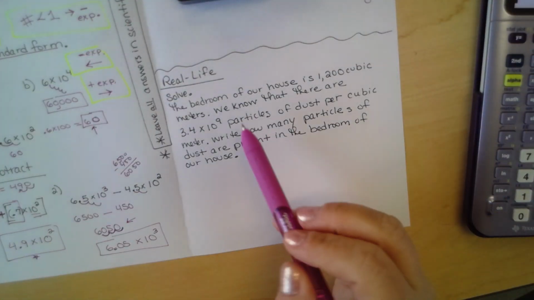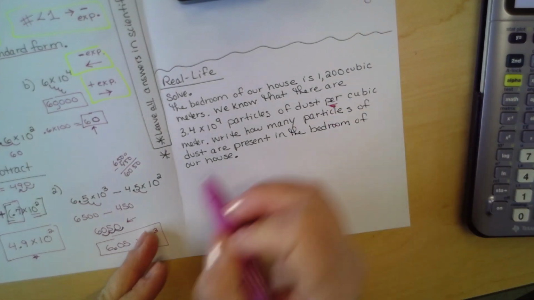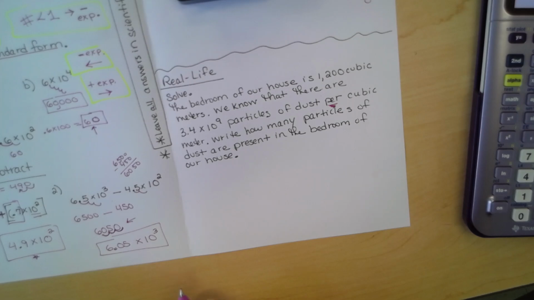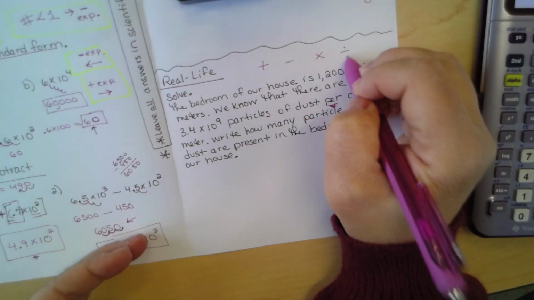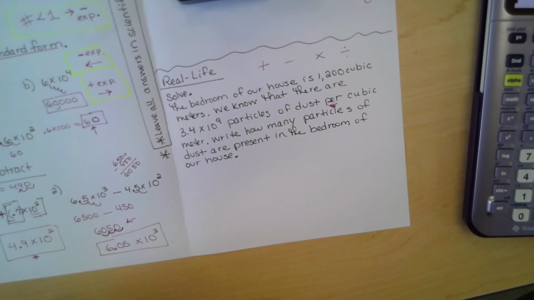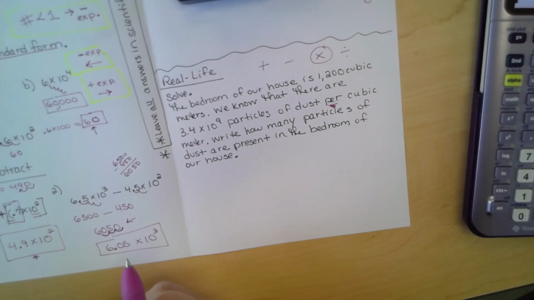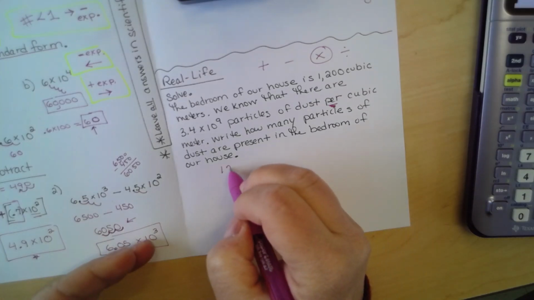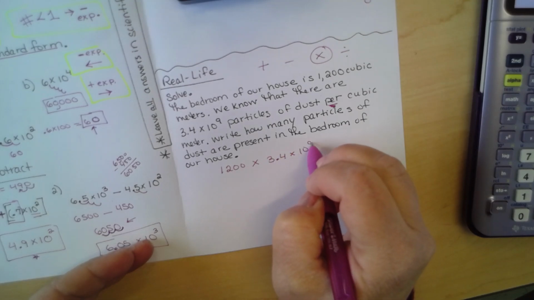So the bedroom of our house is 1,200 cubic meters. We know that there are 3.4 times 10 to the 9th particles of dust per cubic meter. Write how many particles of dust are present in the bedroom of our house. So here's our question. Which operation are we going to use? If you said to multiply, you are correct. So we're going to take 1,200 and multiply it by 3.4 times 10 to the 9th.